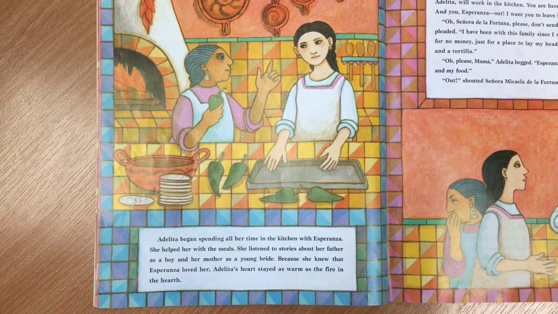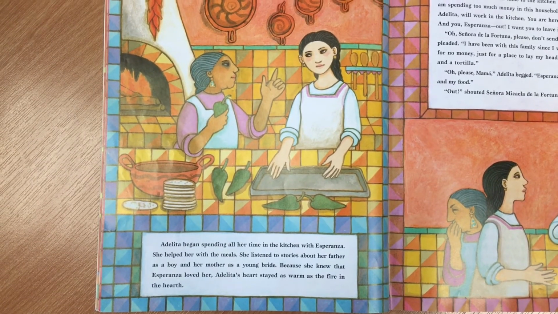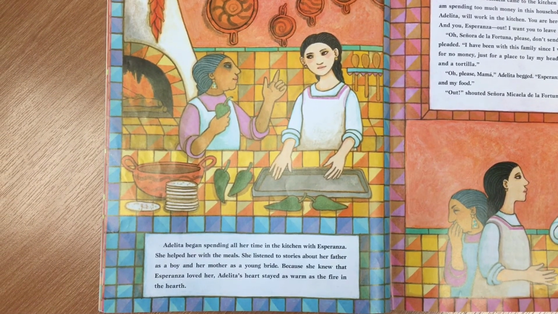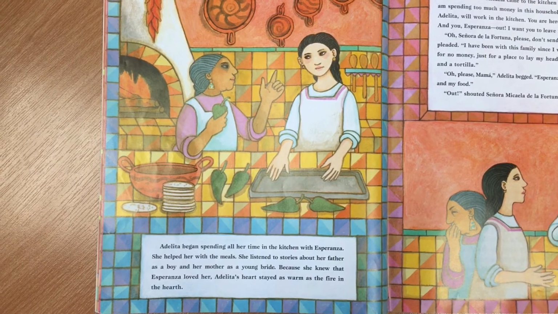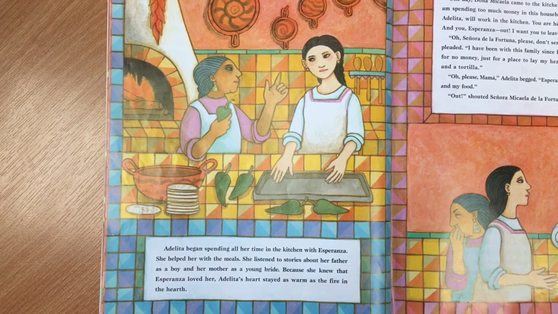Adelita began spending all her time in the kitchen with Esperanza. She helped her with the meals. She listened to stories about her father as a boy and her mother as a young bride. Because she knew Esperanza loved her, Adelita's heart stayed as warm as the fire in the hearth.